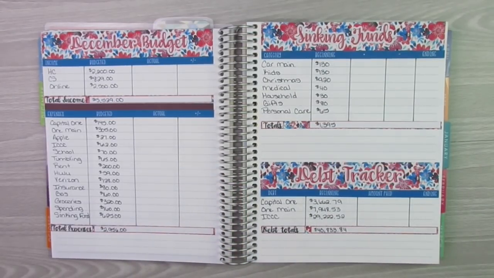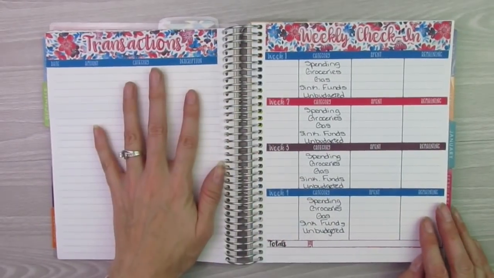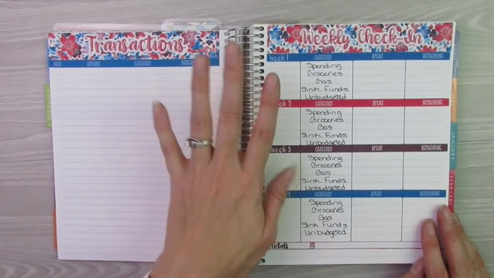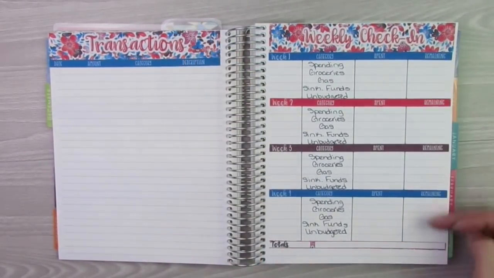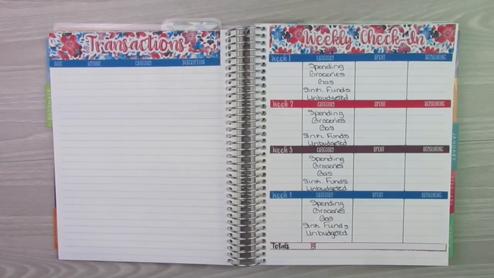Debt tracker, going into December, we have $40,833.84 in debt. We have our transactions log here, which I will utilize the first week of December. And then we have our weekly check-in here with our 4 weeks of December, our totals, and laying out all of our categories. So that is it. That is setting up my budget for the month of December.